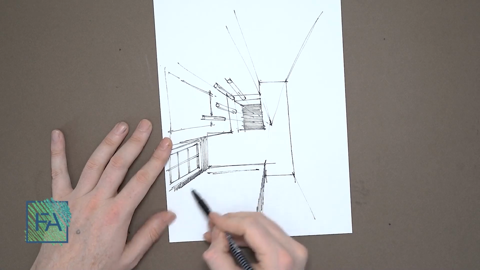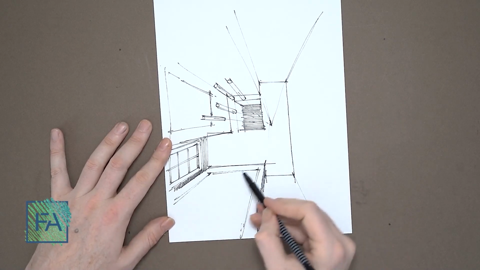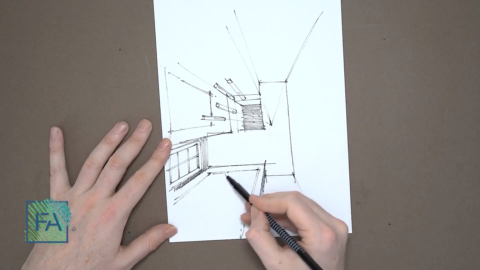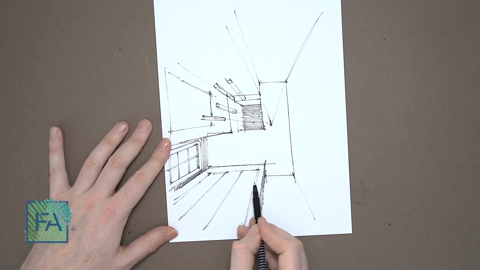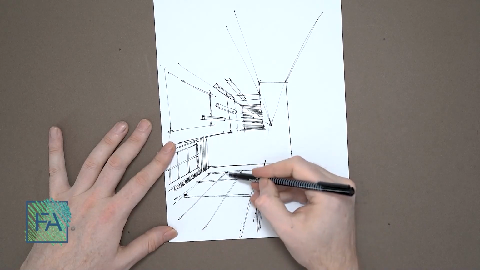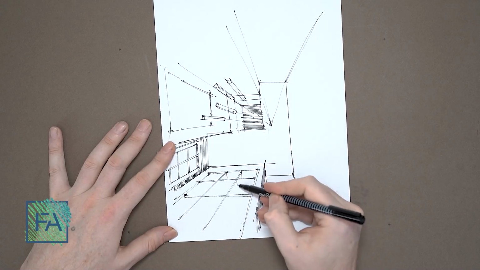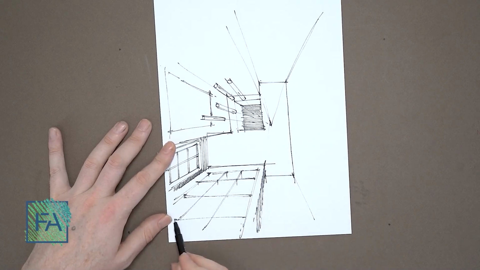For example, a bookshelf could be nice. Send the lines upwards. Remember, in line with your vanishing point, divide it to 3 parts, and we separate the top of it and the middle like that. And we can give it depth like this.